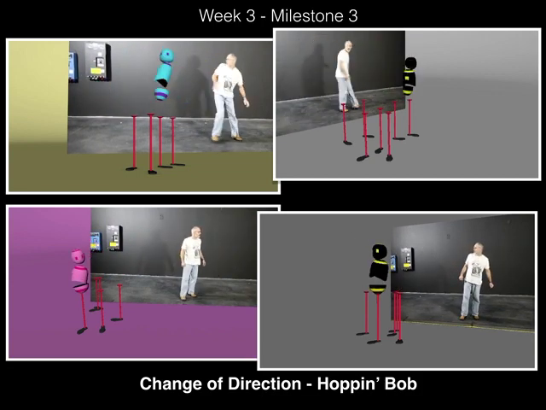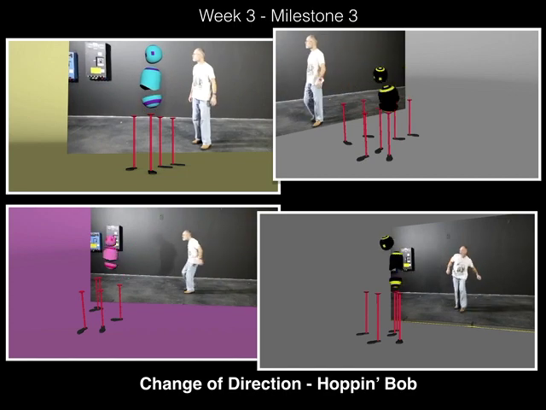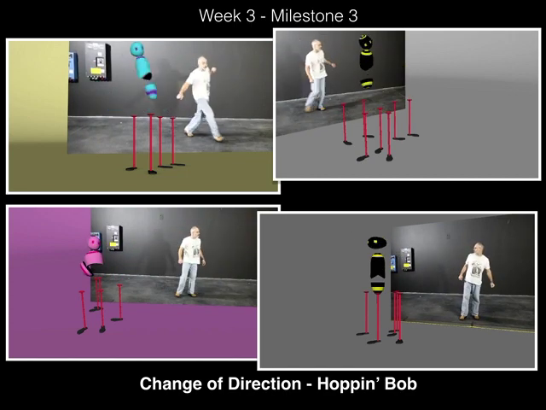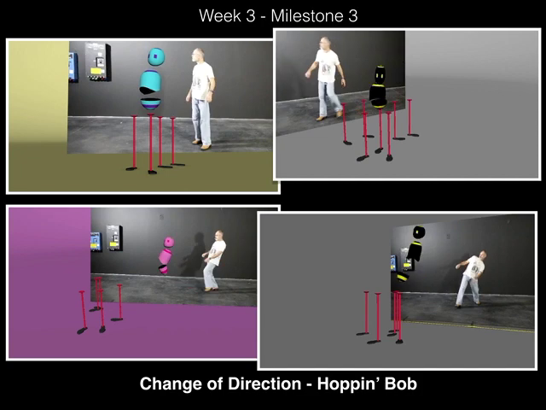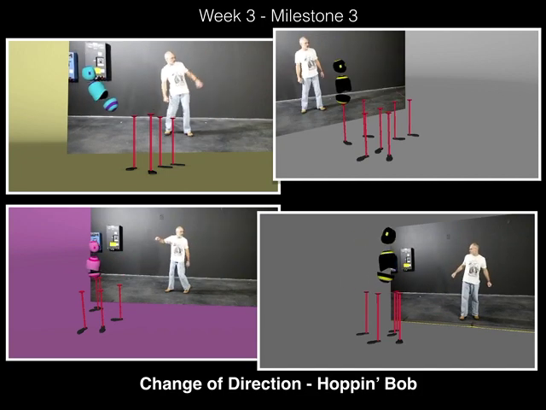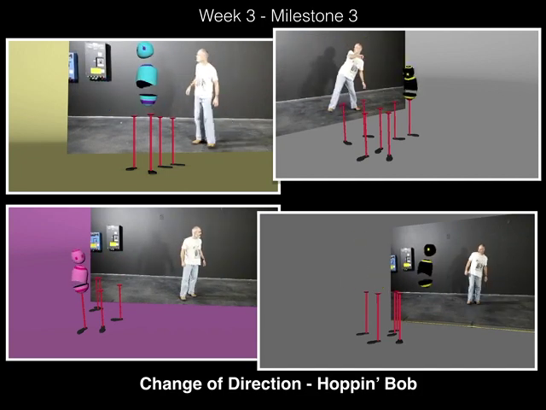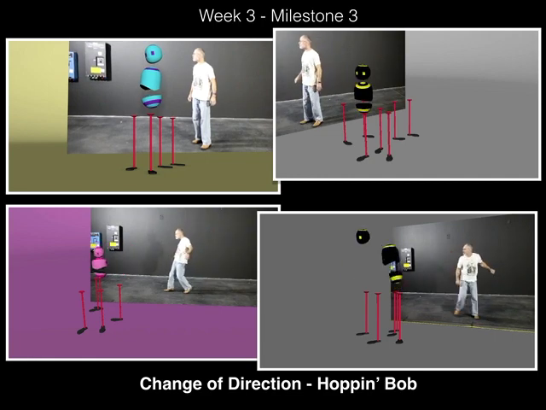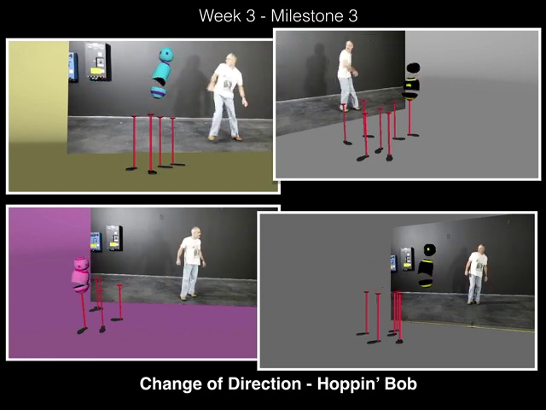Keep in mind that Bob has no legs and he will have to jump in order to move also. So the use of exaggeration and what you already know about the jump, as well as using mechanics from the reference, all need to be considered in this challenge. Okay. Boom.